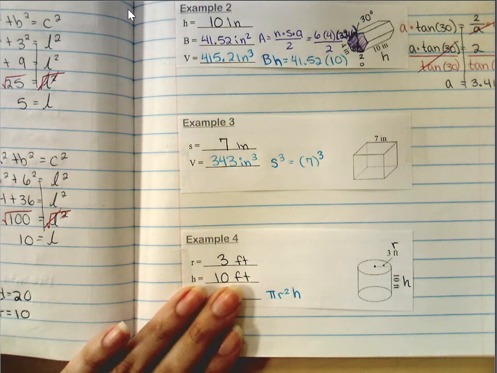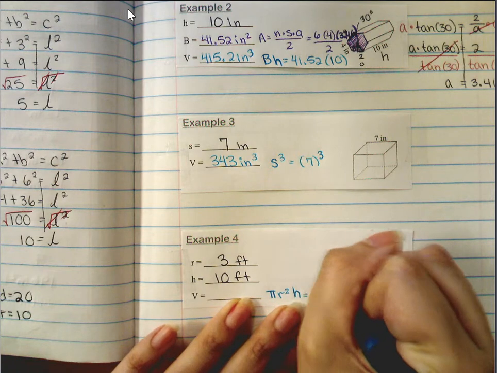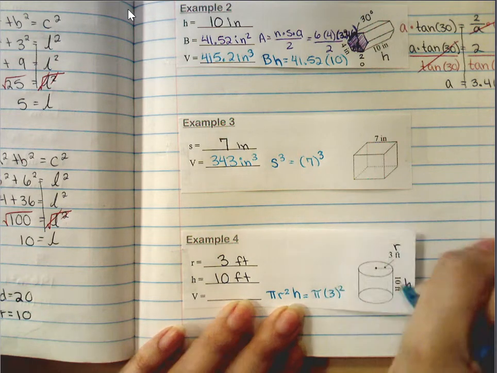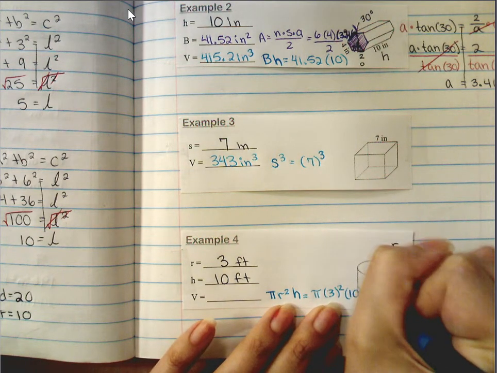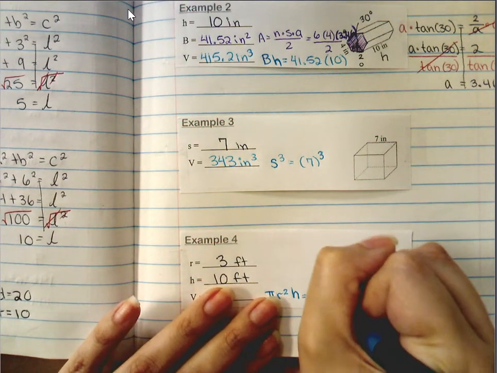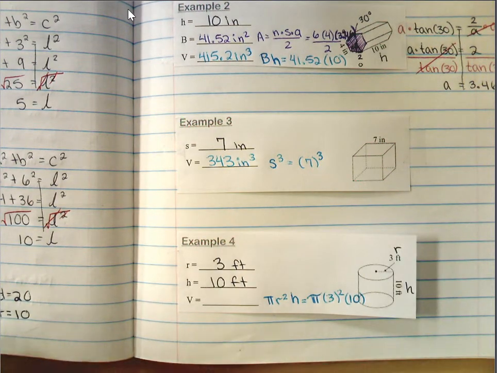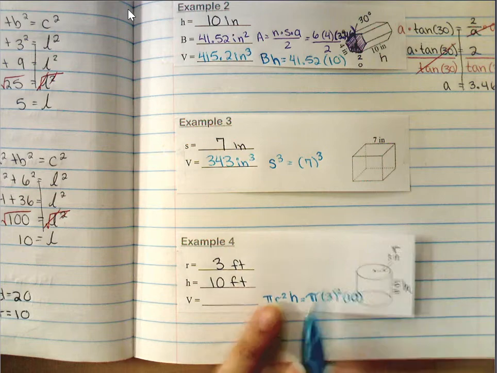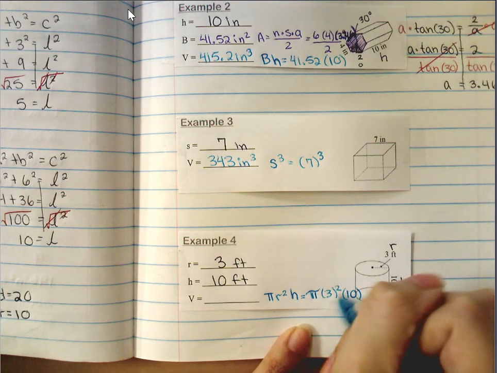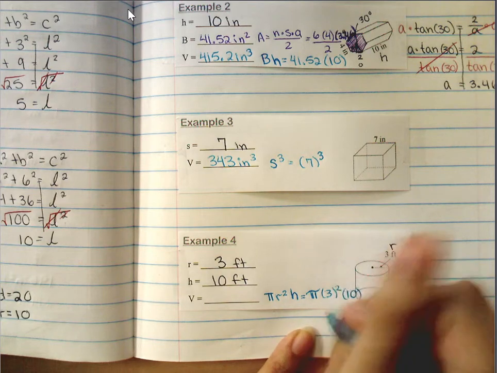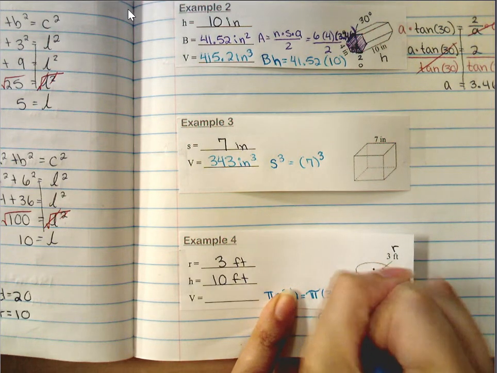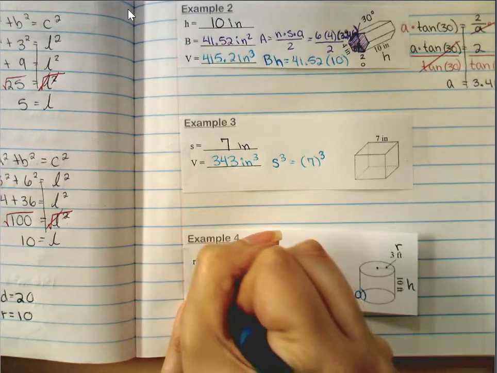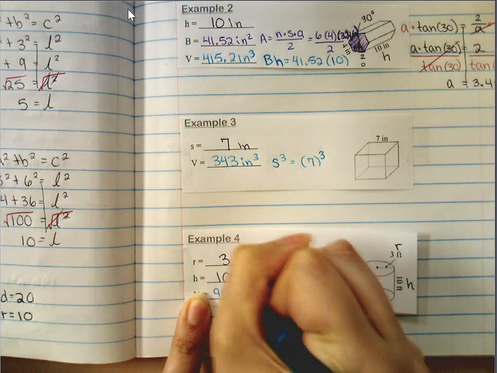So in my formula, I have pi times the radius, which is 3 squared, and then times the height, which is 10. I'm expressing my answers in terms of pi. That means I'm not going to multiply my pi, I'm only going to multiply my numbers. So 3 squared is 9, times 10 is 90. So I have 90 pi. And so that's my answer for volume, 90 pi feet cubed.